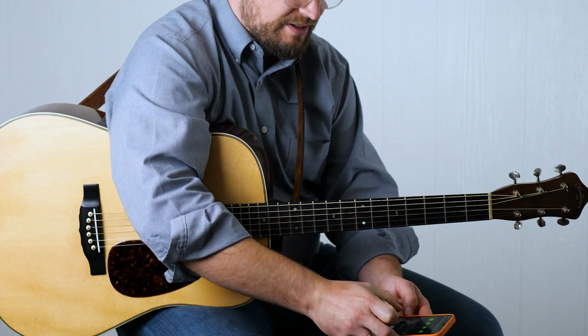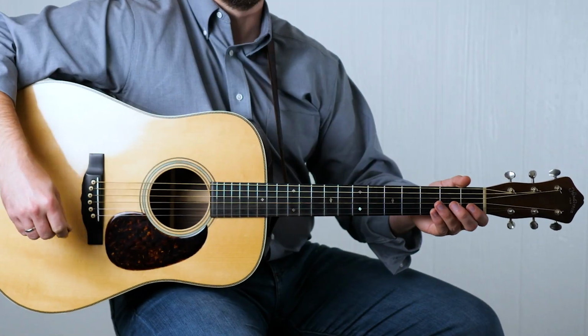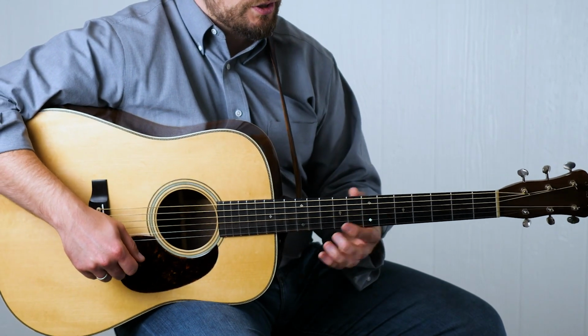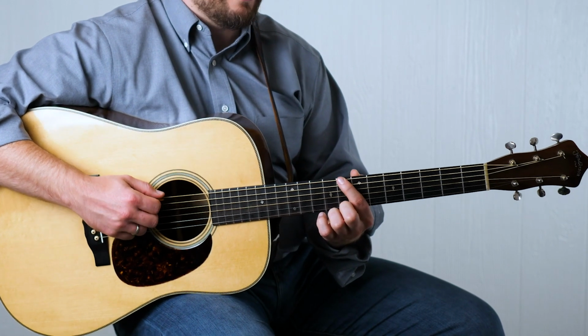So let me get a metronome going here so I don't have to count the whole time. And then you'll know exactly what I'm doing. How about 160? Here we go. So C notes first and then F. A 1, 2, a 1, 2, ready, go.